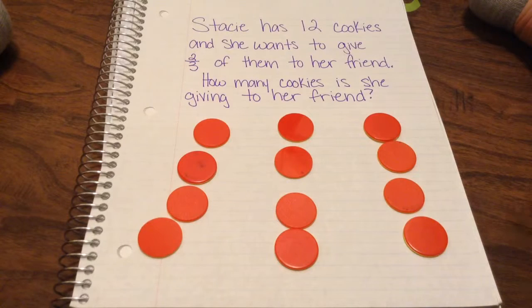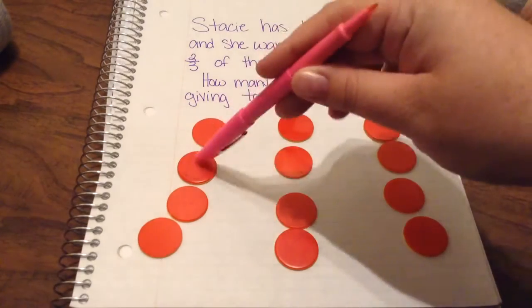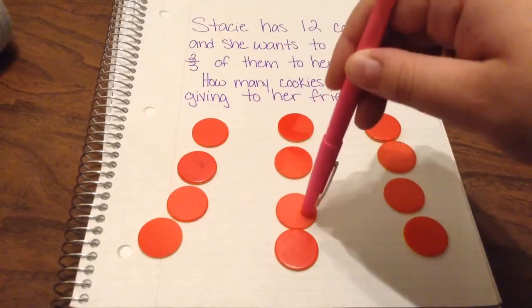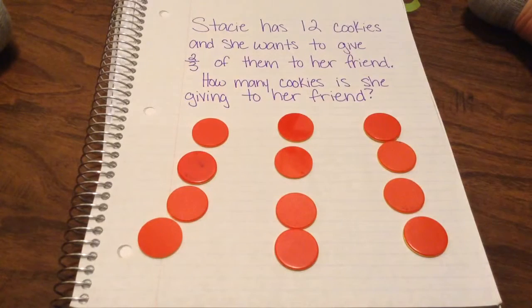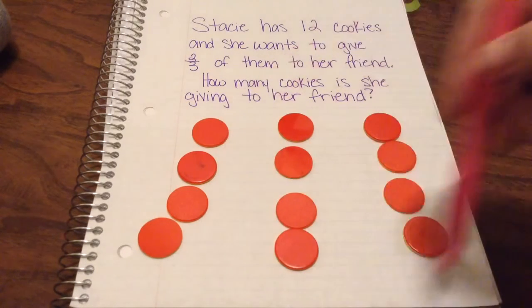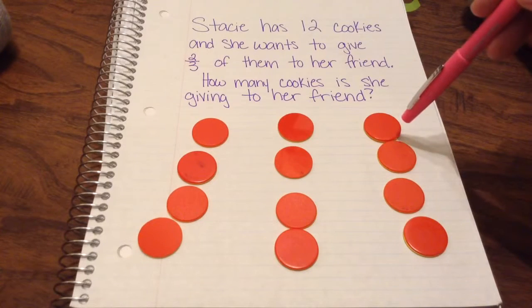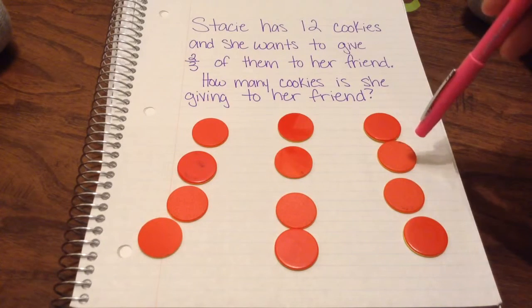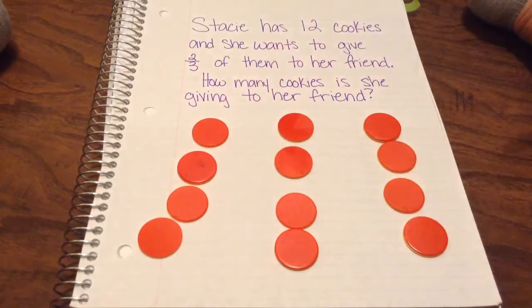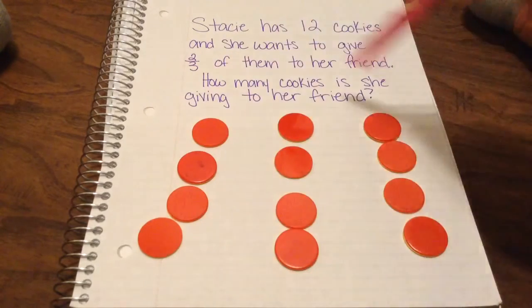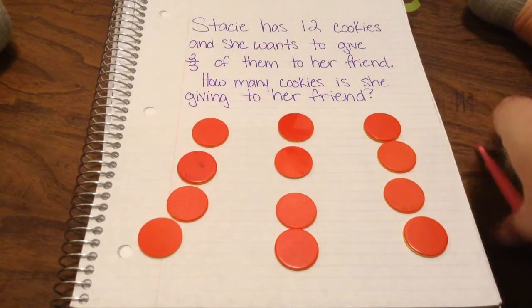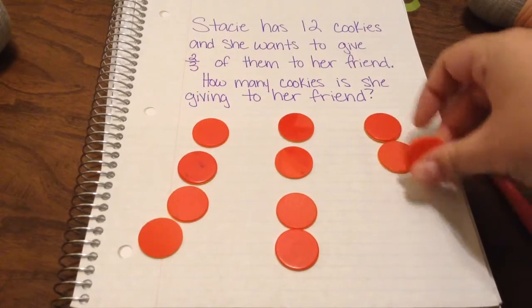So now to find out what 2/3 of 12 is, we're going to count the number of cookies in the 2 of the 3 groups. So 1, 2, 3, 4, 5, 6, 7, 8. So we see that 8 is 2/3 of 12. If we were to look at 1/3 of 12, we would count 1 of the 3 groups. If we were interested in 3/3 of 12, we would look at all 3 groups. And like I said, this is a set model that you would use with your students.